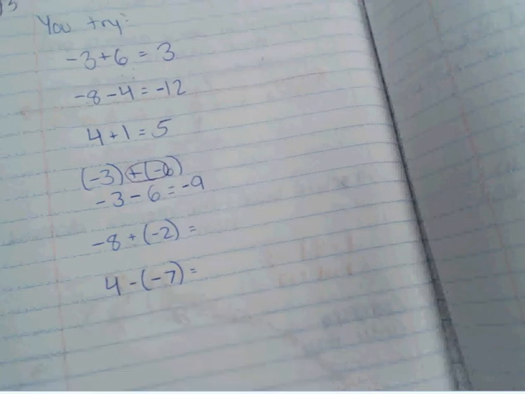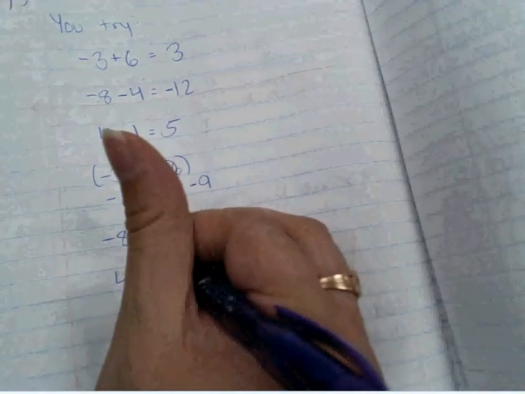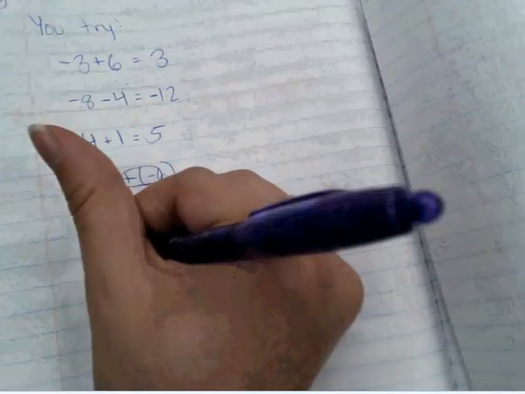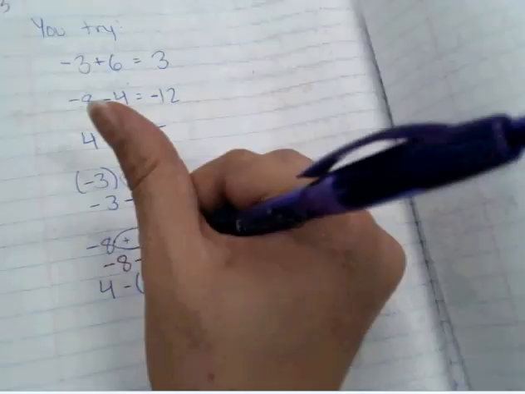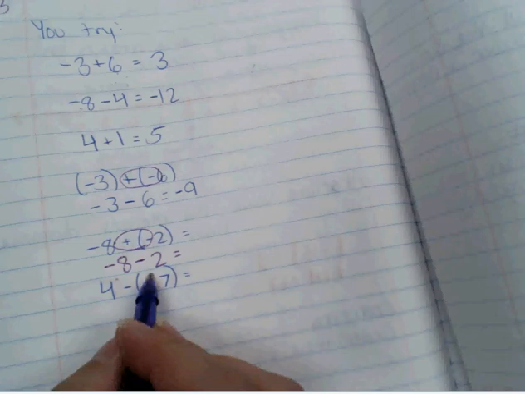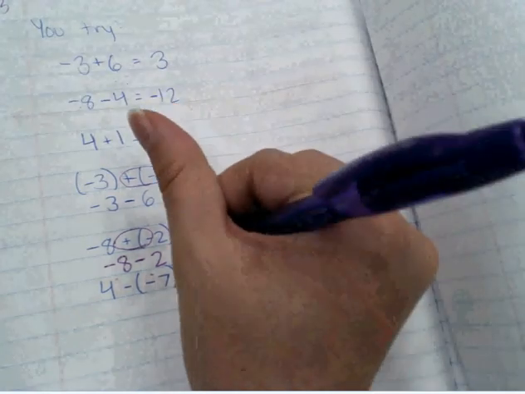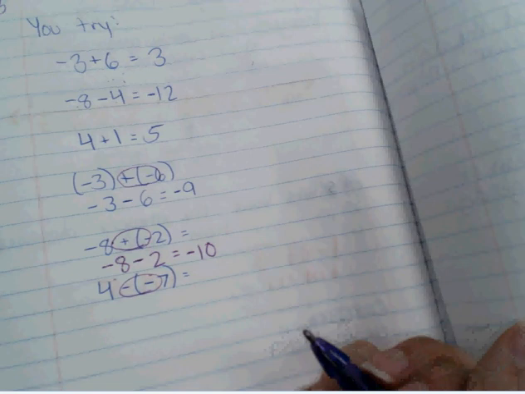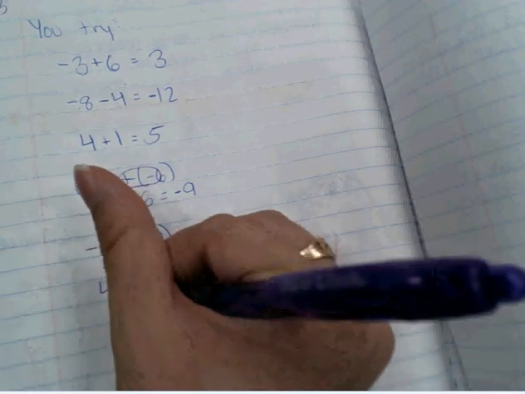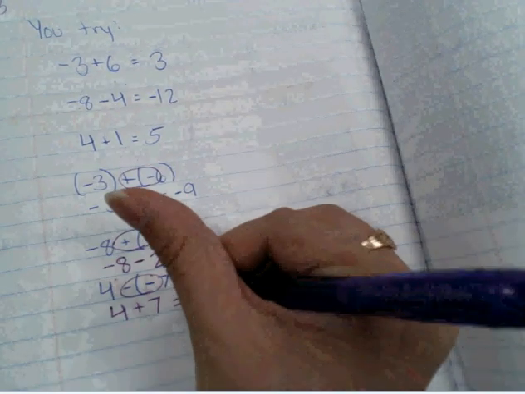This one we want to rewrite. We have a positive and a negative right next to each other, a sign with no number in between. So bring everything down. The positive and the negative just turn into one negative. Bring down the 2. Negative 8 and a negative 2, they're both negative, so we add. We get 10, and the answer is negative. This one we want to rewrite. Two negatives right next to each other with no number turn into a positive. 4 plus 7, just add normally, we get 11.